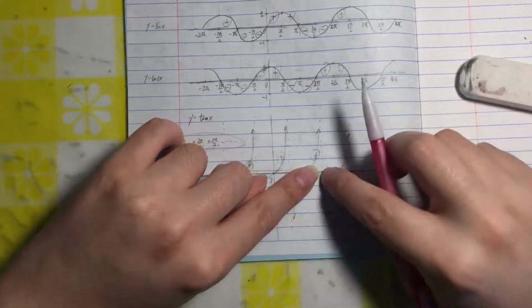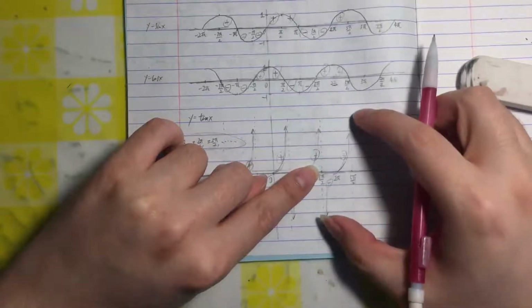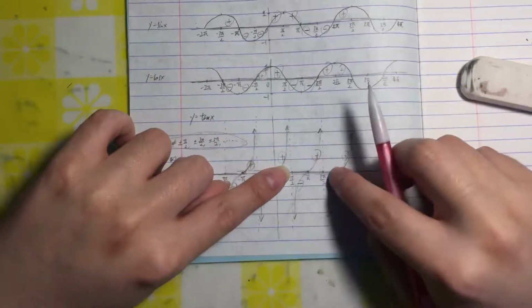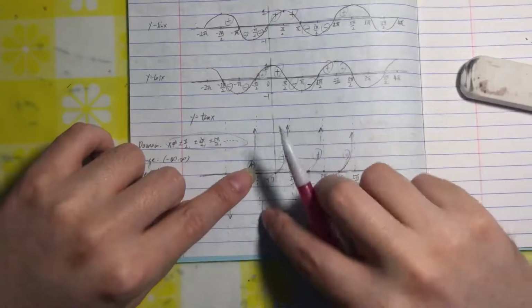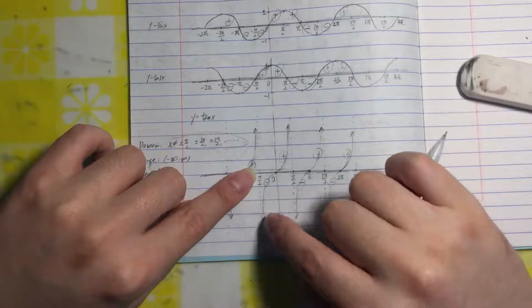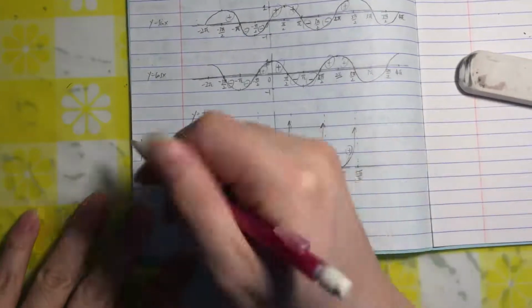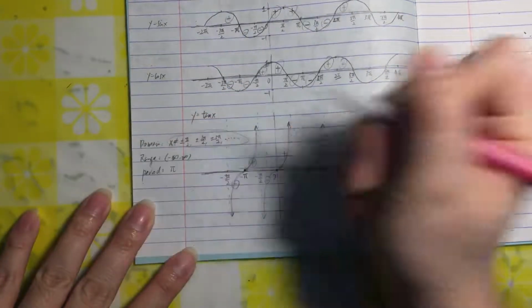The gap from 3 pi over 2 to 5 pi over 2 is pi. From pi over 2 to 3 pi over 2, the gap is pi. From negative pi over 2 to pi over 2, the gap is pi. So the gap for each period is pi. We say the period of tangent function is pi.